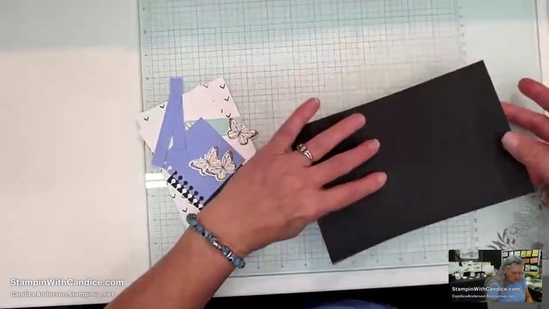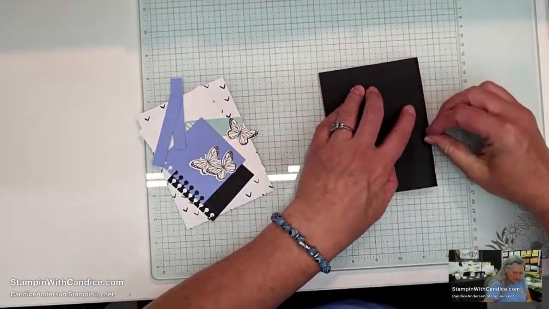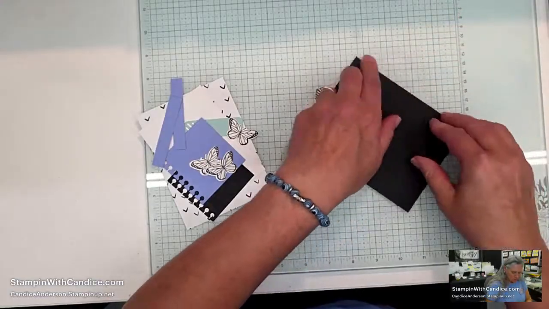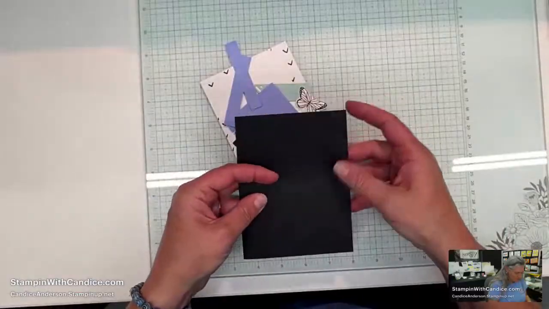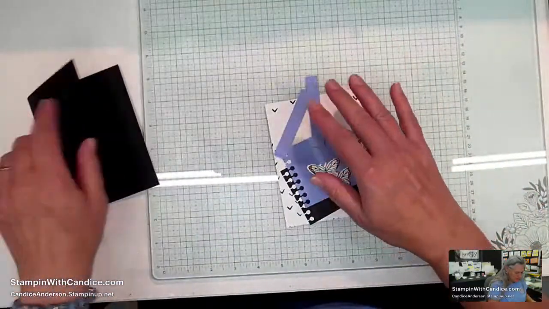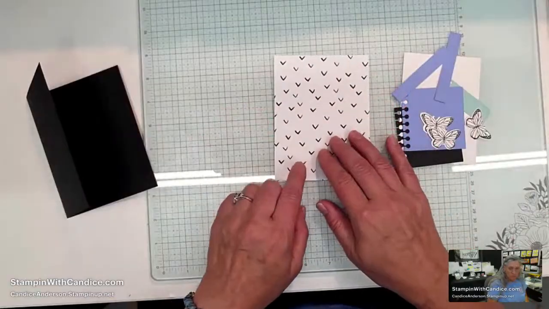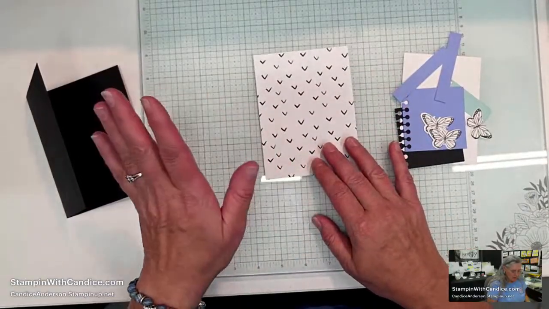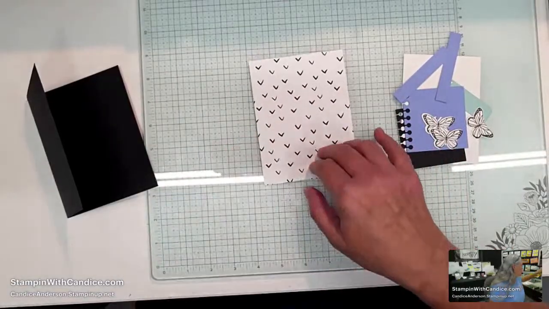So we are going to start with a standard 8.5 by 11 cut to 5.5 by 8.5, and I've just got basic black. Now this is the designer series paper. What's really cool about this designer series paper is it is black and white on one side.